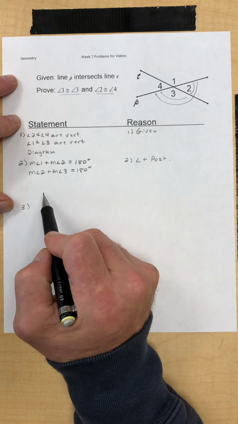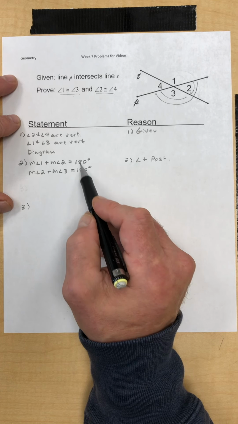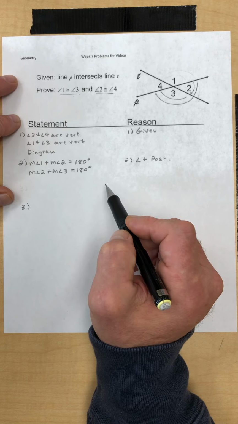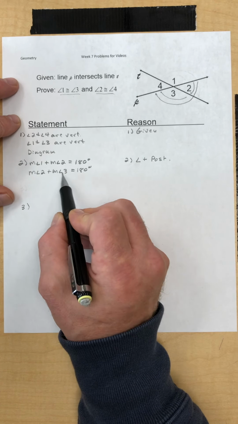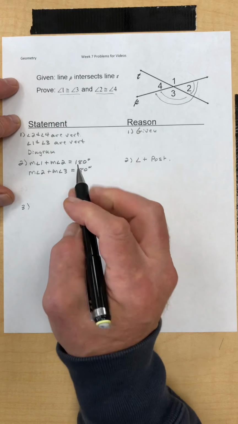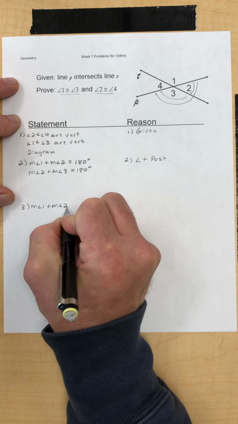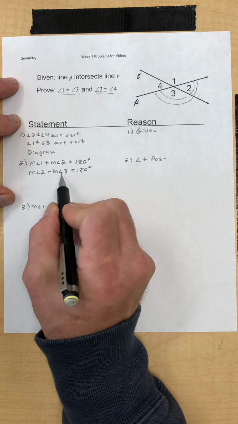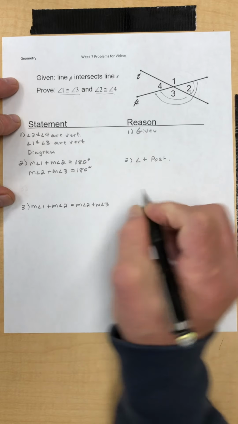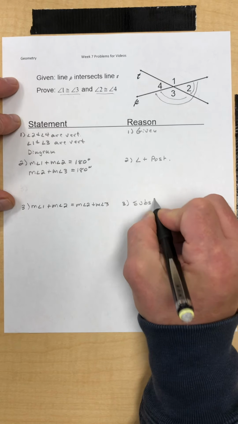Let me say, well, how about this? 1 plus 2 is 180, and 2 plus 3 is 180. So 180 obviously equals each other. So couldn't I just use some substitution here? If 2 plus 3 is 180, couldn't I substitute 2 plus 3 up here for 180 degrees? And when I do that, I get the measure of angle 1 plus the measure of angle 2 equals, well, 180 is 2 plus 3, the measure of angle 2 plus the measure of angle 3. And all I'm doing is using substitution.